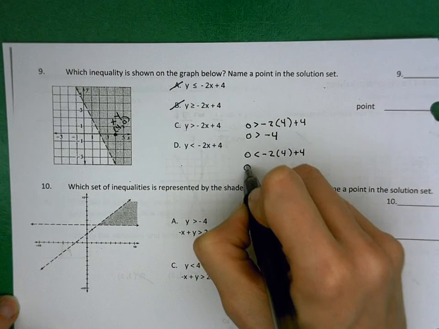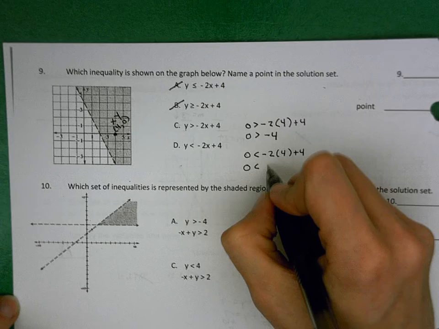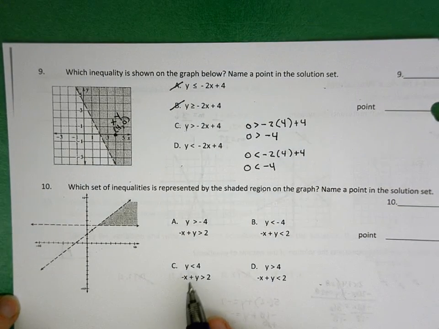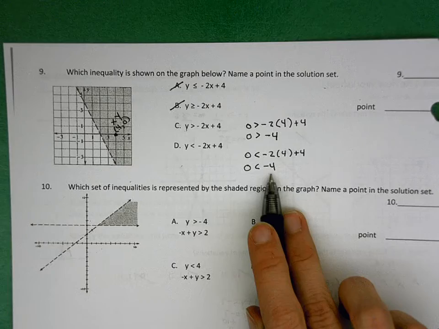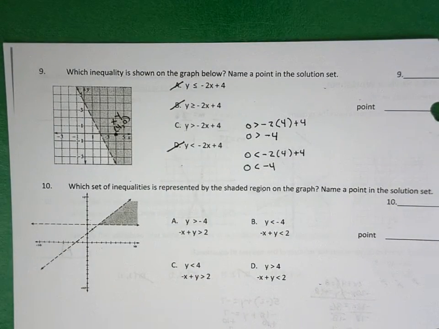0 is less than negative 2 times 4, which is negative 8. Negative 8 plus 4 is negative 4. We just did that up above, right? It was the same component over here. And is 0 less than -4? It's not, that's false, and so that's not my answer. And so sure enough, my answer is C.